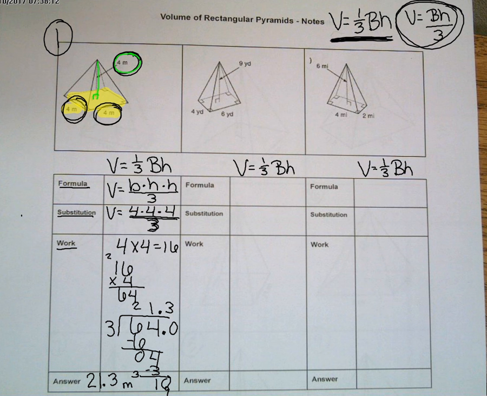On our next problem, we're going to write our formula again. Volume equals the base times height, that's our big V, the area of our base, times the height of the pyramid, divided by 3. And our pyramid base is right here. So there's the base of the pyramid times the height of the pyramid. And I know that that's the height because when the base and height come together, it forms a right angle.